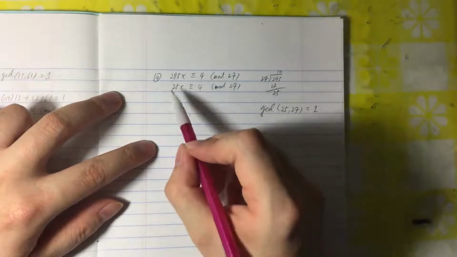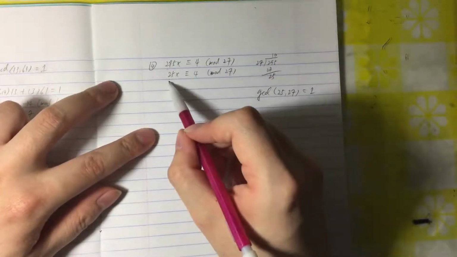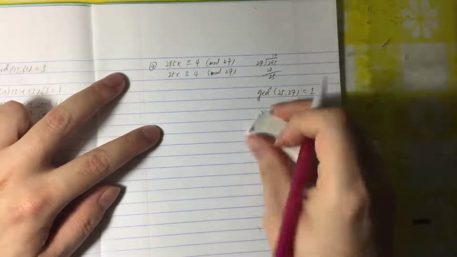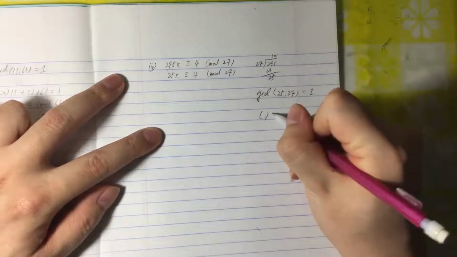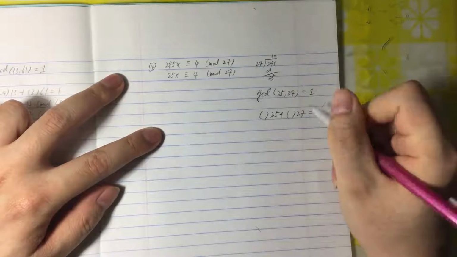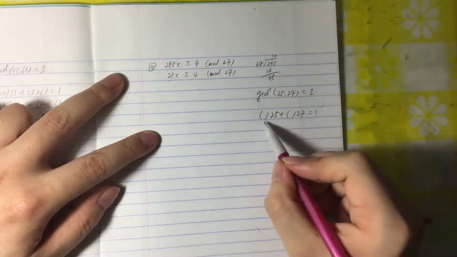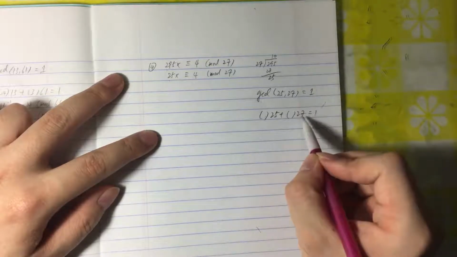Next, we try to find the inverse of 25 mod 27. In order to find the inverse of 25 mod 27, I try to find some integer times 25 plus some integer times 27 that equals 1.